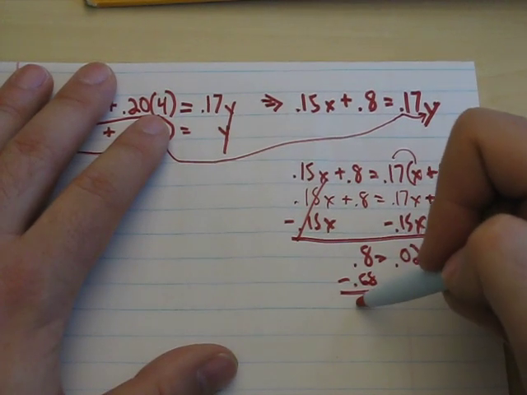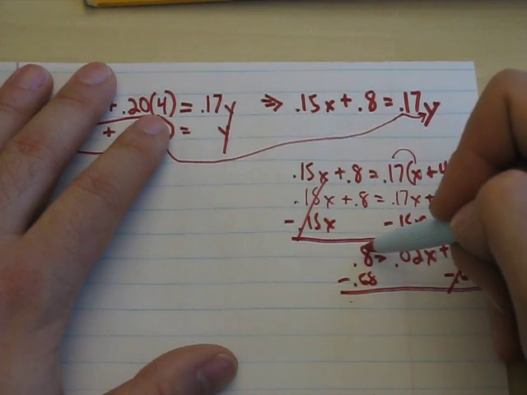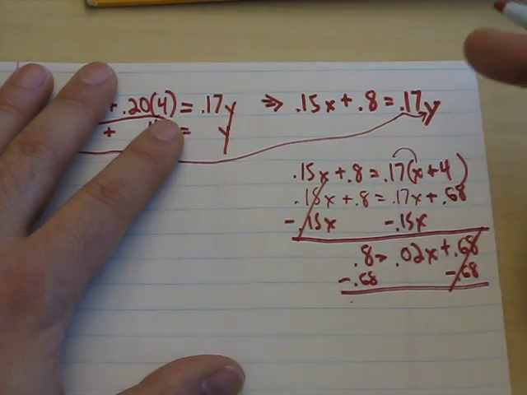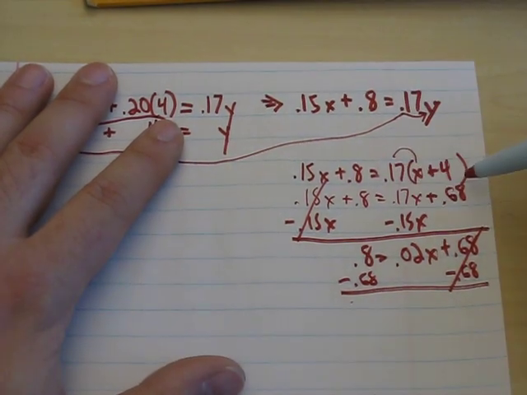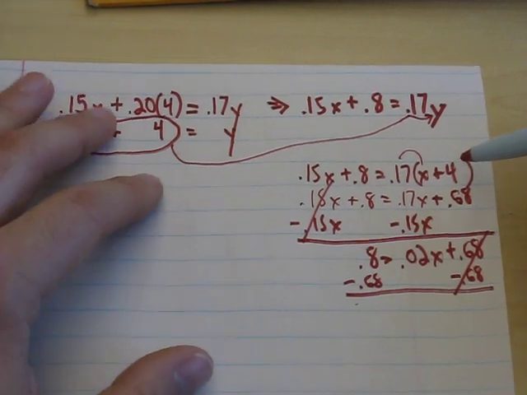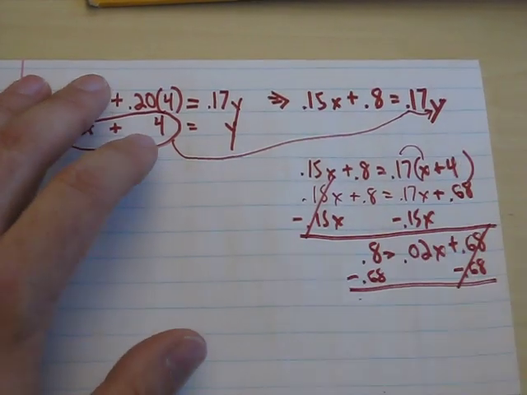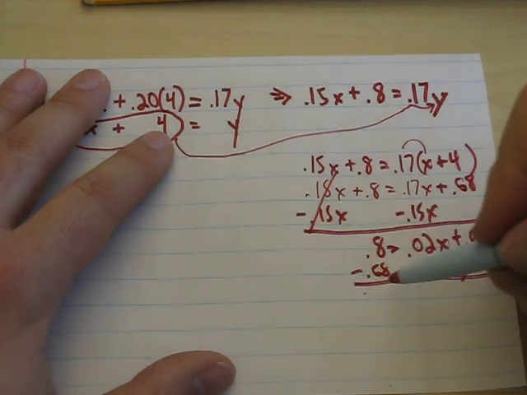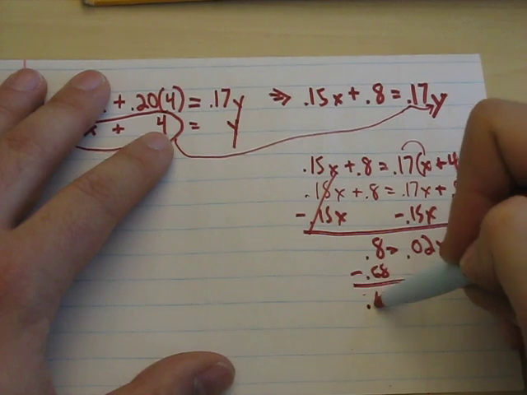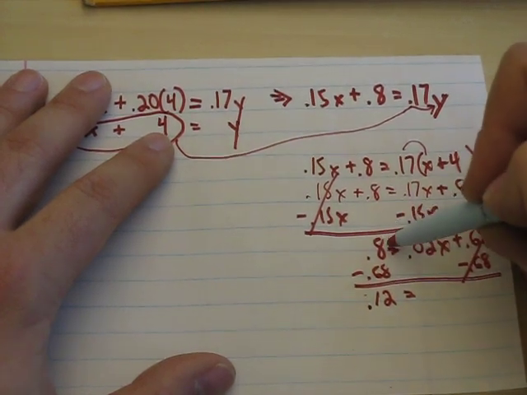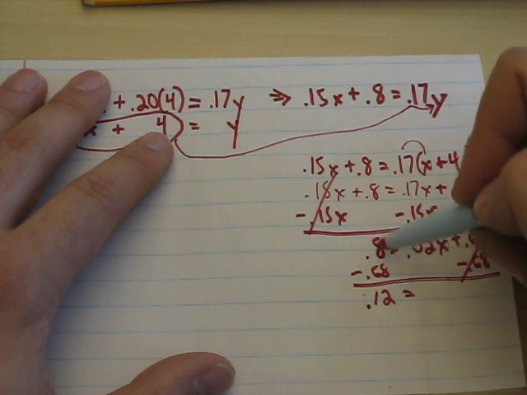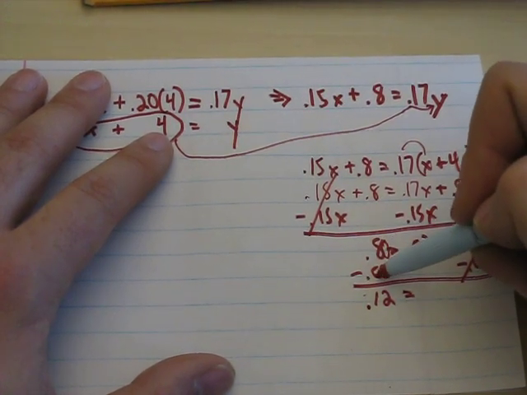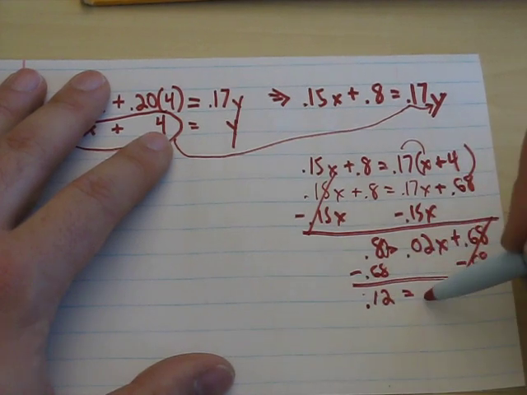So this makes a 0.8 minus my 0.68 gives me a total of, let me see here, I'm just checking my work here. I'm sorry. This gives me a total of 0.12. And for those of you, maybe the thing I caught myself on, 0.8 is 80 hundredths, and 80 hundredths minus 68 hundredths is 12 hundredths.